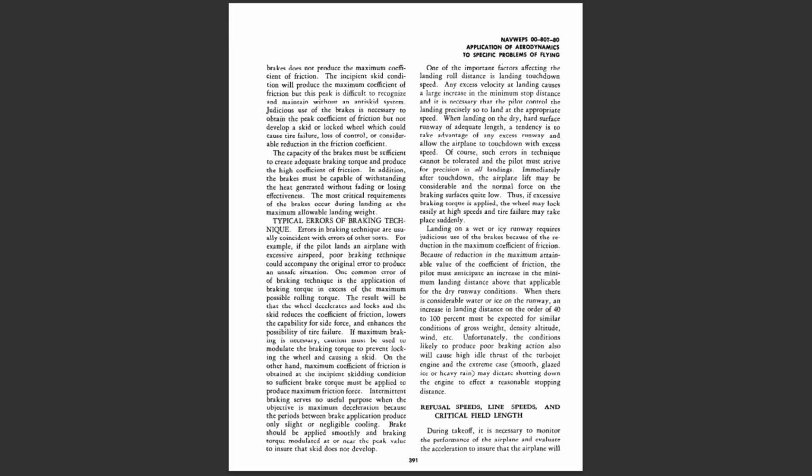not develop. One of the important factors affecting the landing roll distance is landing touchdown speed. Any excess velocity at landing causes a large increase in the minimum stop distance, and it is necessary that the pilot control the landing precisely so as to land at the appropriate speed. When landing on the dry, hard surface runway of adequate length, a tendency is to take advantage of any excess runway and allow the airplane to touch down with excess speed. Of course, such errors in technique cannot be tolerated, and the pilot must strive for precision in all landings.